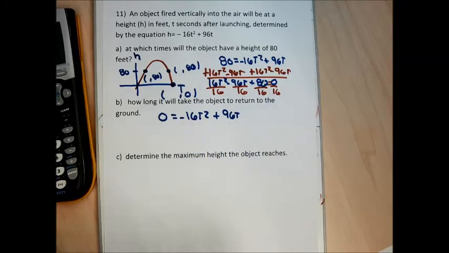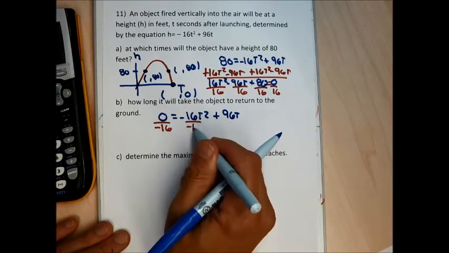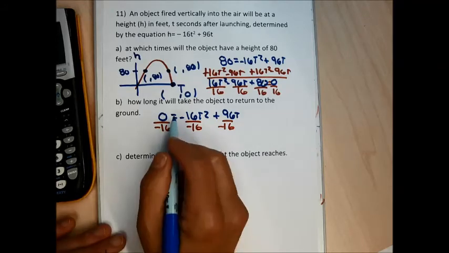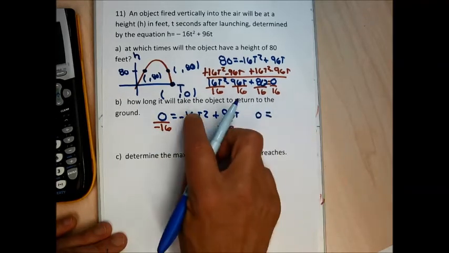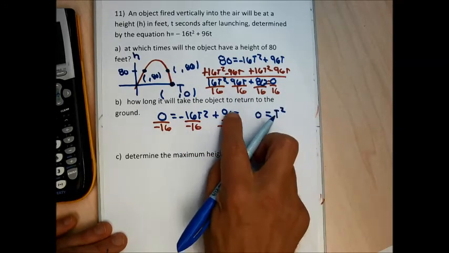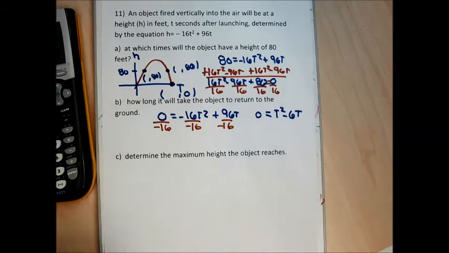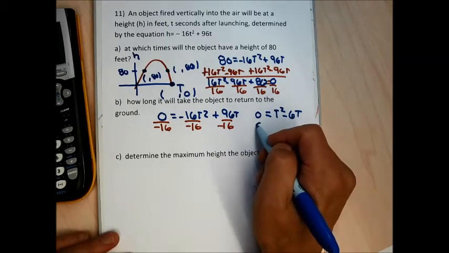I don't like the 16, so I'm going to divide through by minus 16. On the left-hand side, 0 divided by anything is 0, so I get 0. On the right-hand side, in front of the t squared, the 16s cancel, and then 96 divided by negative 16 would be minus 6. So dividing through by negative 16 makes this a lot easier. This gives me 0 equals t squared minus 6t.